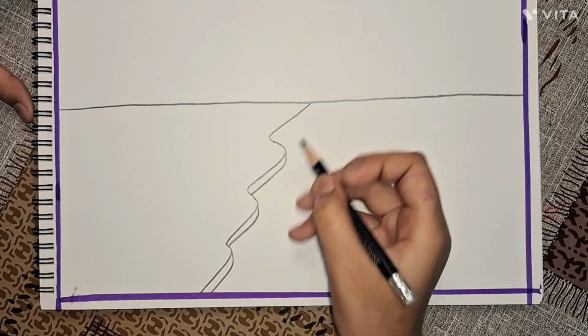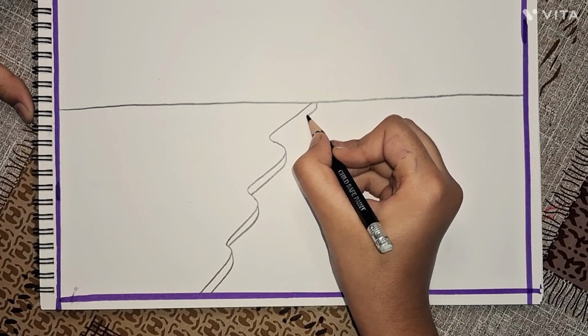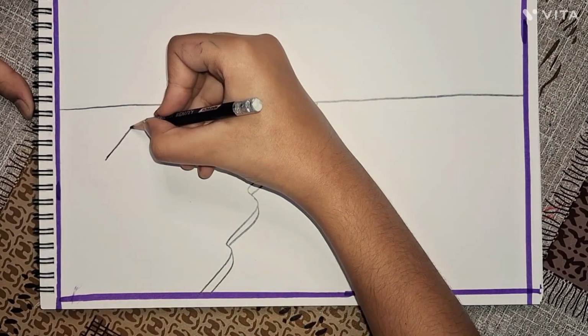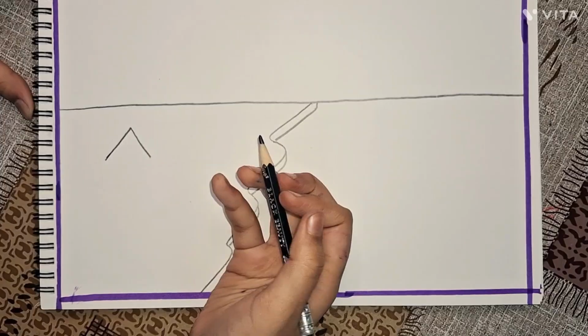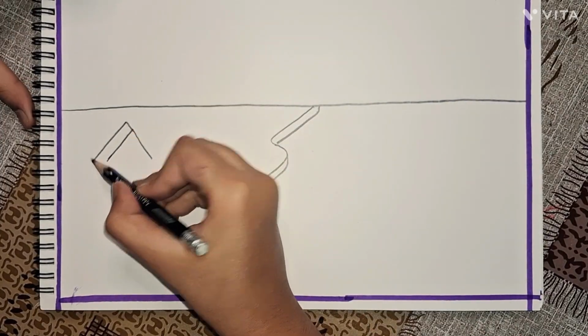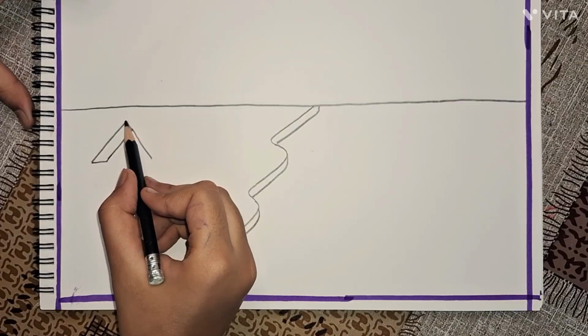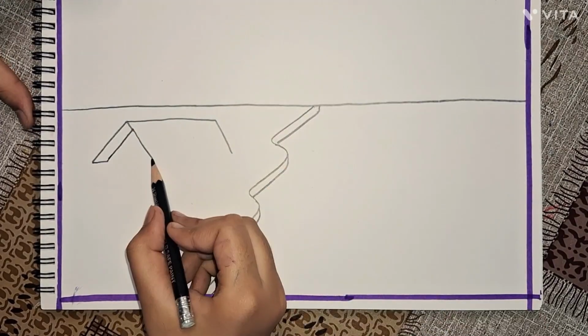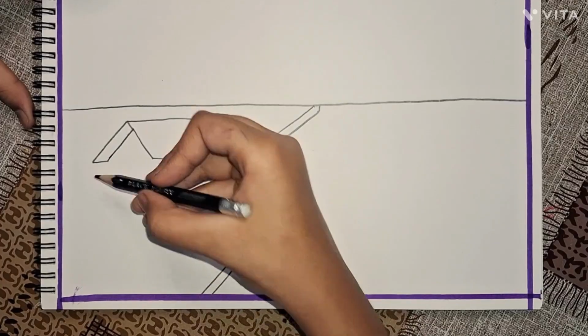I'm making these lines to show the ground a little up. Next I'm making a triangle and doubling it in this manner, a straight line, a diagonal and join.